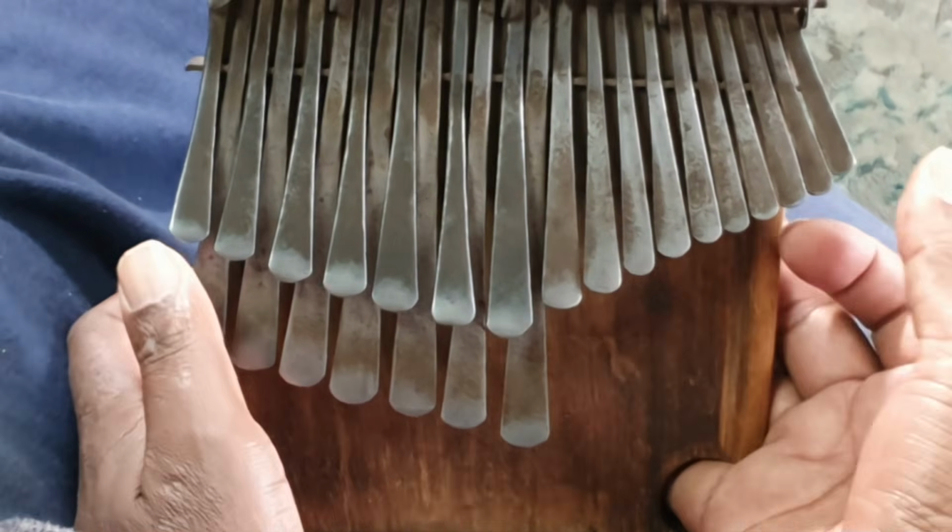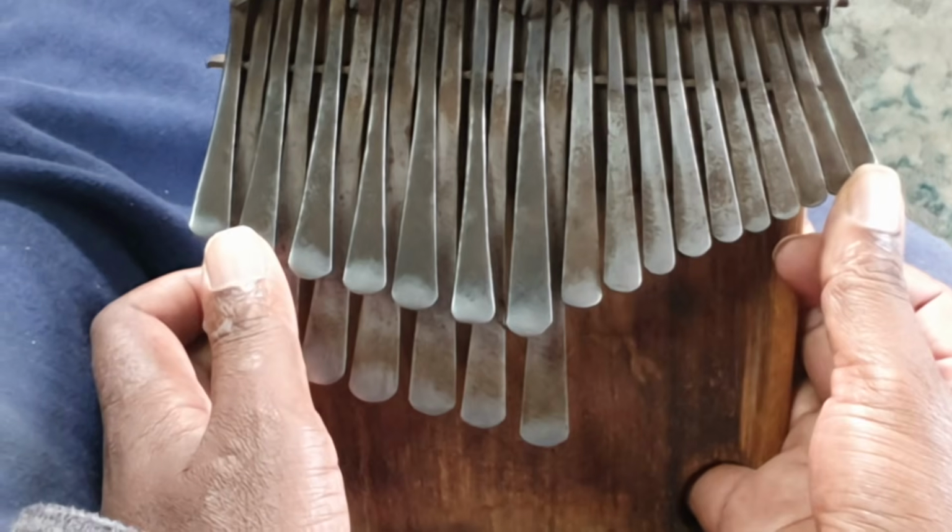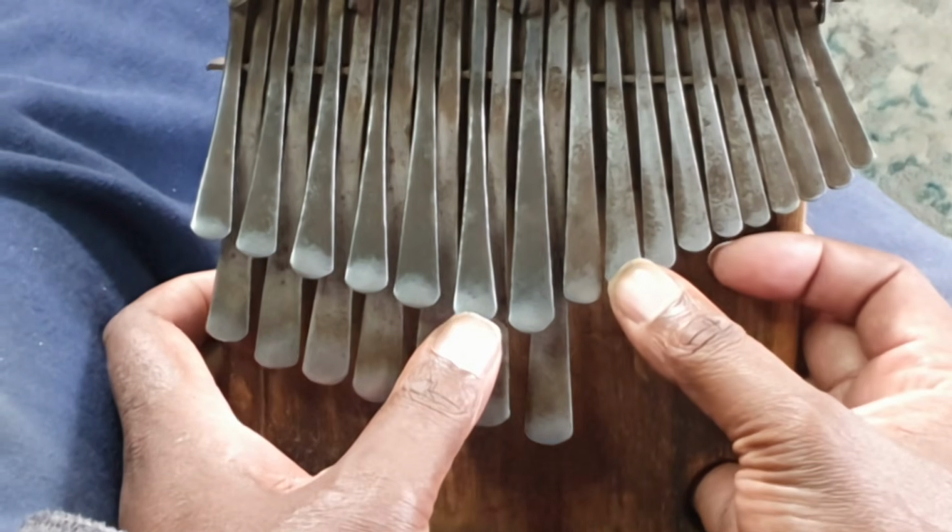So this is a nice part that cascades down, also complementing the netetes that are cascading down.